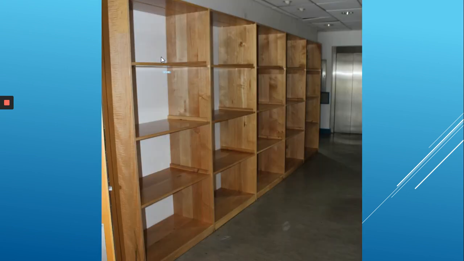Now, just outside the library, we've got some cubby holes, and if you are going to the library, before you go in, you leave your bags and your coats out here. You obviously take anything that you're going to need while you're in the library, but we don't take bags or coats into the library.